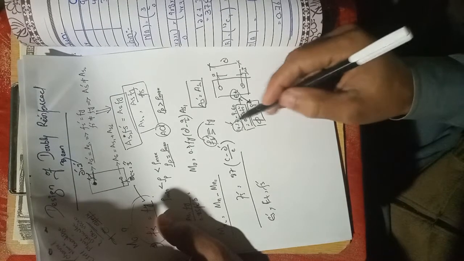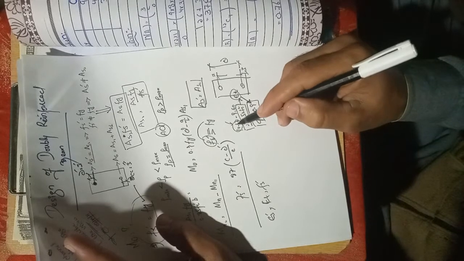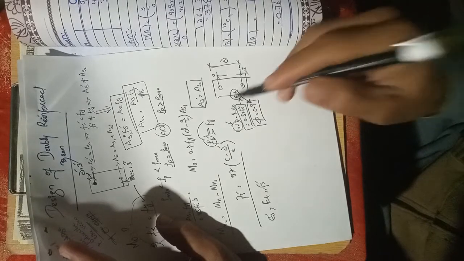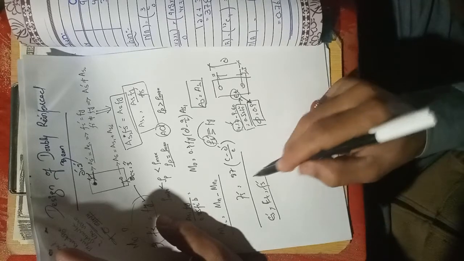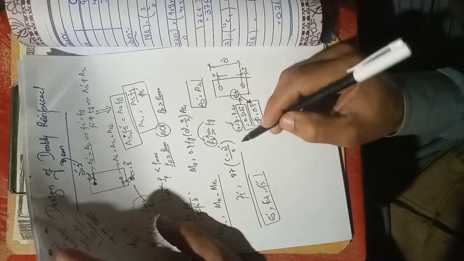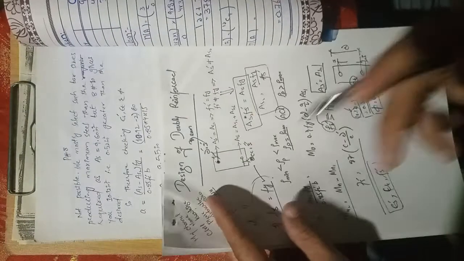If you make an arrangement of reinforcement which is more than the theoretical reinforcement, then you need to check. If the actual reinforcement and theoretical reinforcement are the same, you don't need to check these values. But if you increase the value, then you have to check these values.